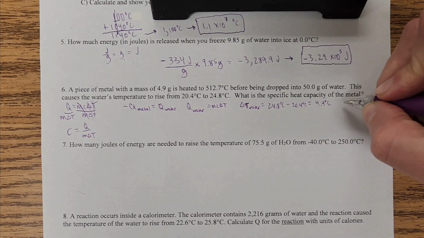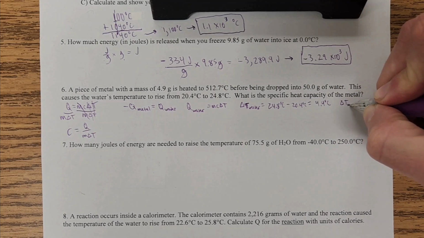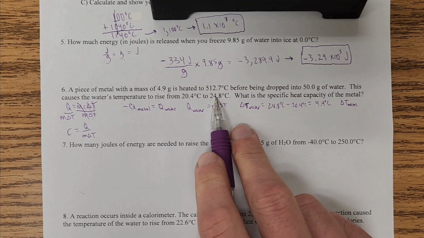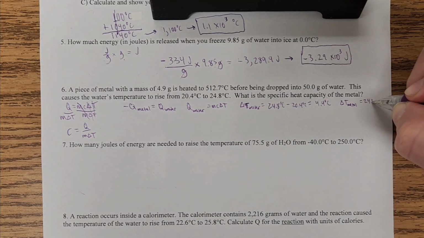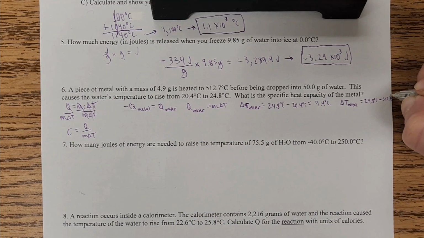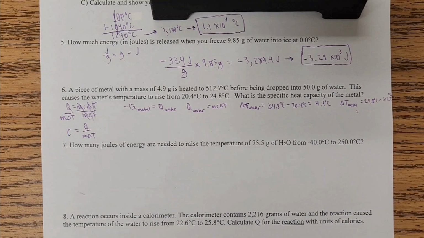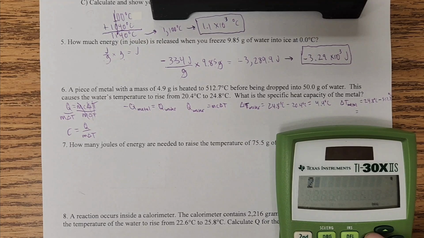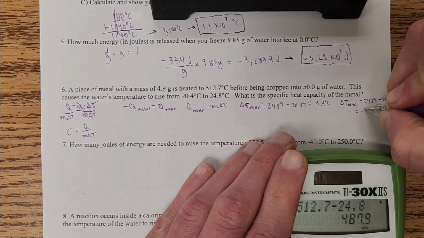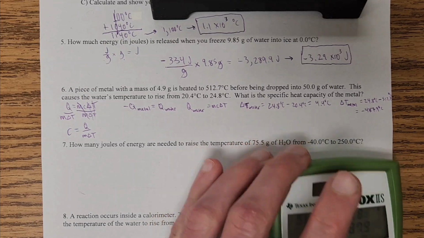While I'm at it, let's do the temperature change for the metal too, because we're going to need that when we get to the metal. So delta T metal: the metal ended at the same temperature as the water. The water rose to 24.8, the metal fell to 24.8. Equals 24.8 degrees Celsius minus, it started at 512.7 degrees Celsius. Delta T of the metal is 24.8 minus 512.7, which is negative 487.9 degrees Celsius. Now I've got the delta T for both water and metal.